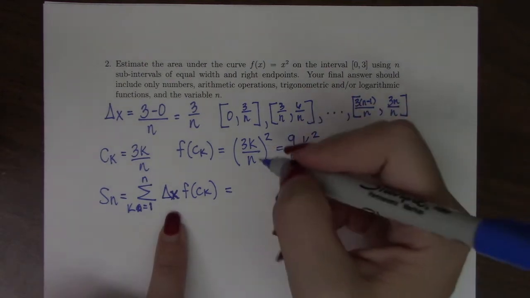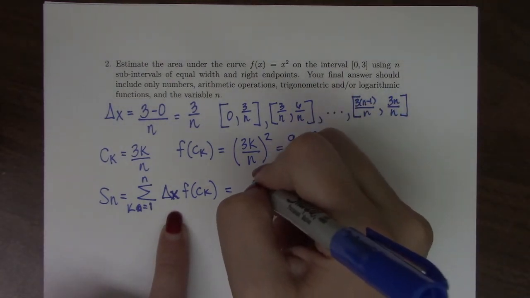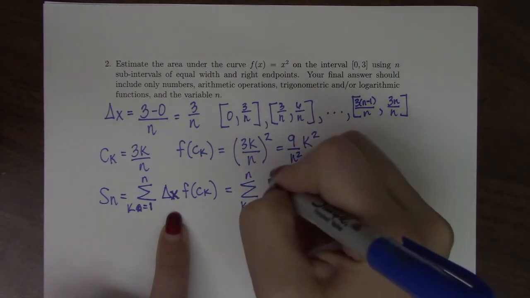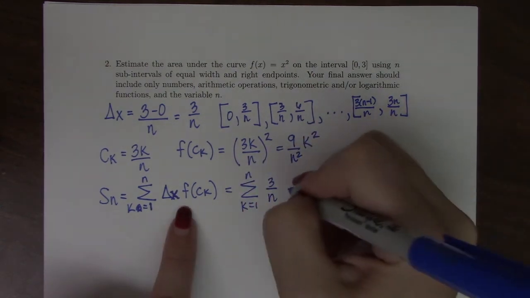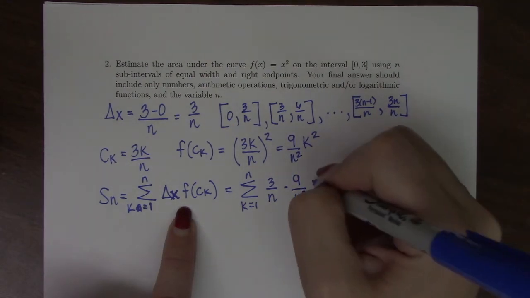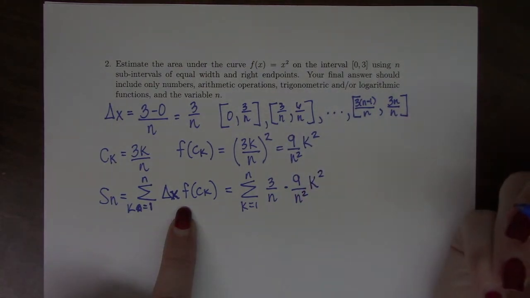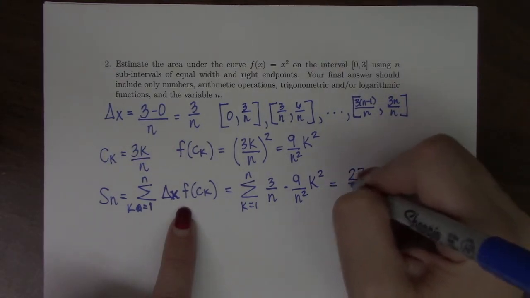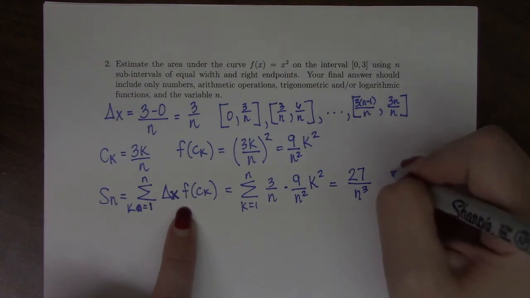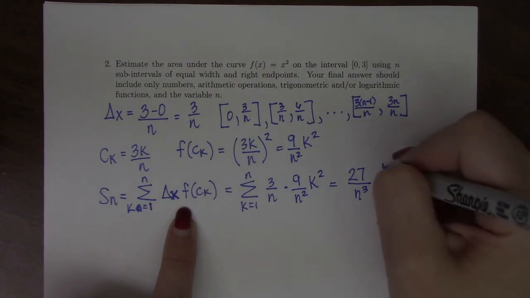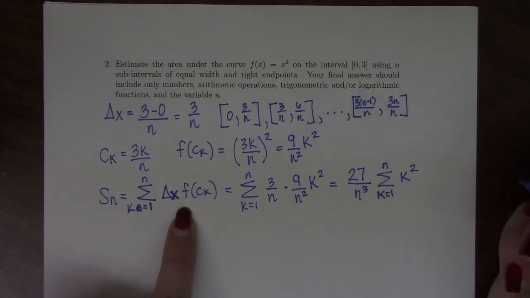So delta x is 3 over n. And f of ck is 9 over n squared times k squared. So I'm going to pull my constants out front, and I'm going to have 27 over n cubed times the sum from k equals 1 to n of k squared.